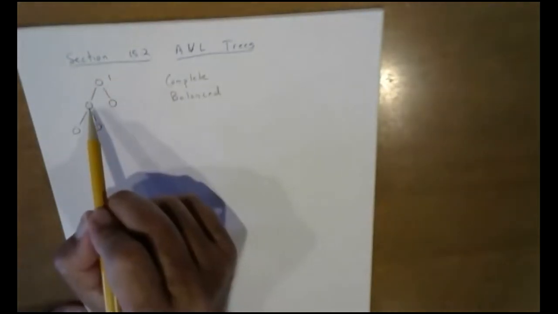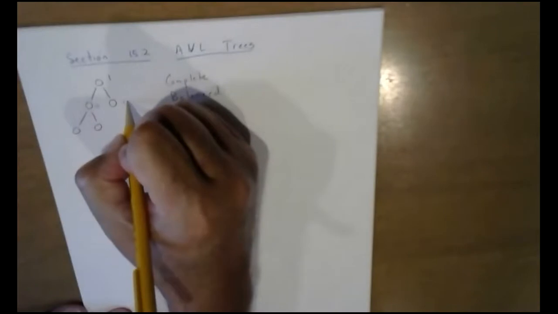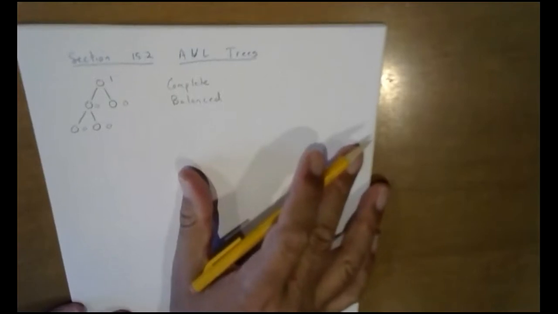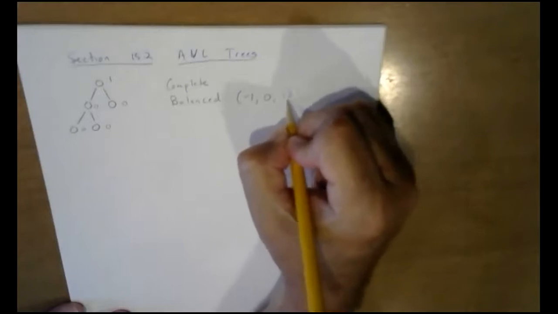If I took a look at this guy, its left minus its right, 0, 0, 0, 0. Is it balanced? Yes, because what are the three numbers I need to have there? I need to have either -1, 0, or 1.